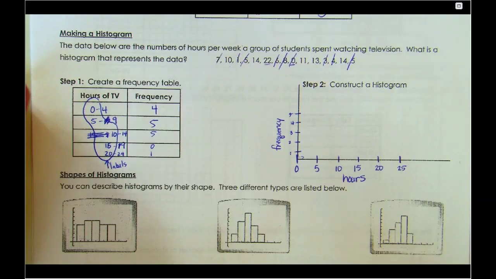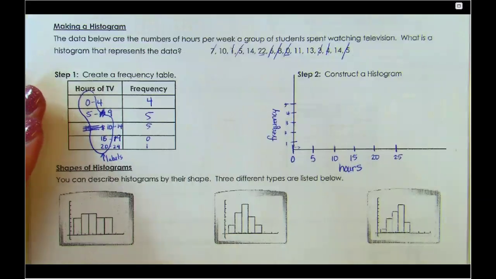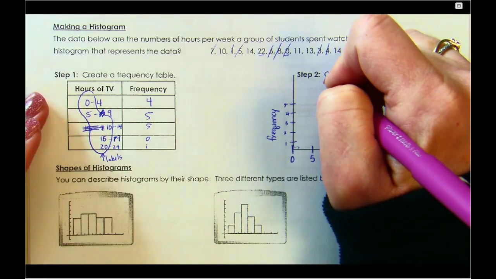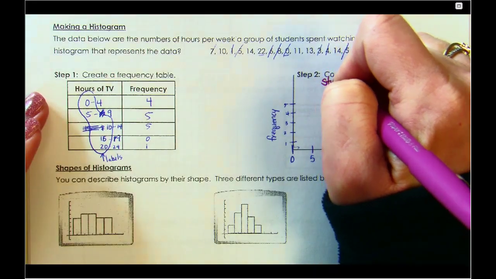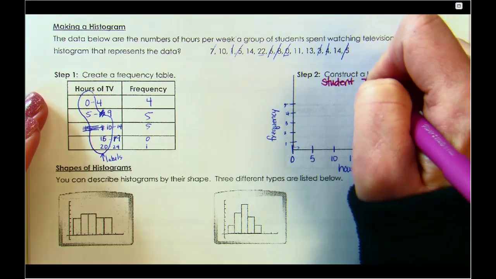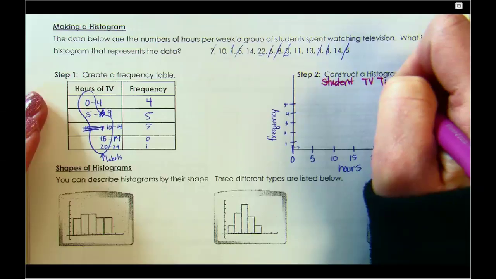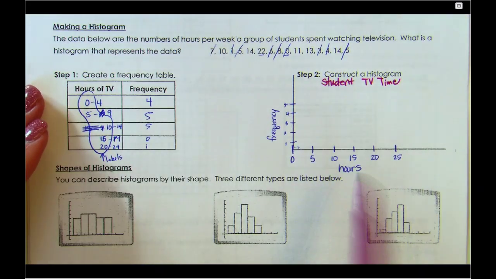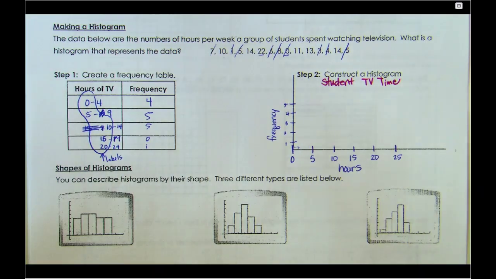Okay, so then this is, as Charlie would say, this is light work. We got to give it a title. Let's give it the title. I'm going to call mine student TV time. So if you put that together with what's on the bottom, then you know we're measuring in hours, and it's students watching television.